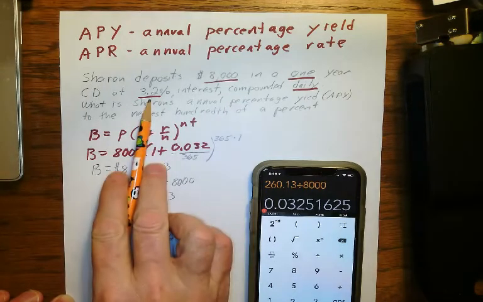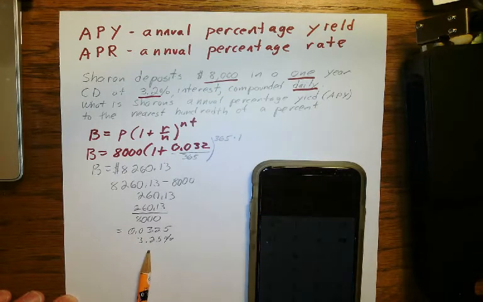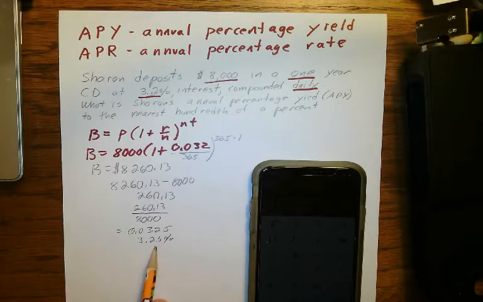So 3.2% was the APR, but 3.25% was the APY. Not that much more, but a little bit more. So that's why the banks would advertise that number.